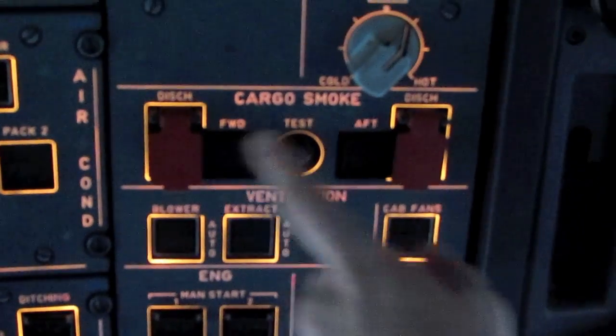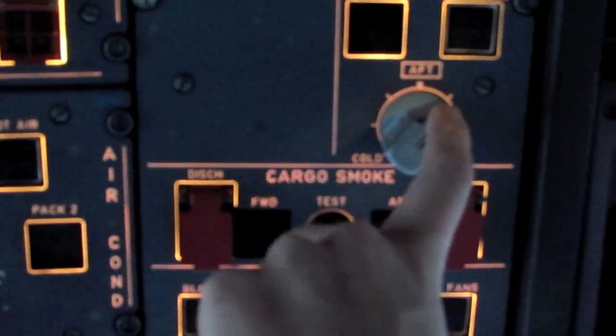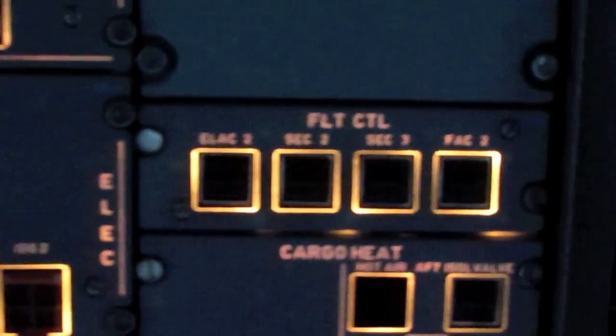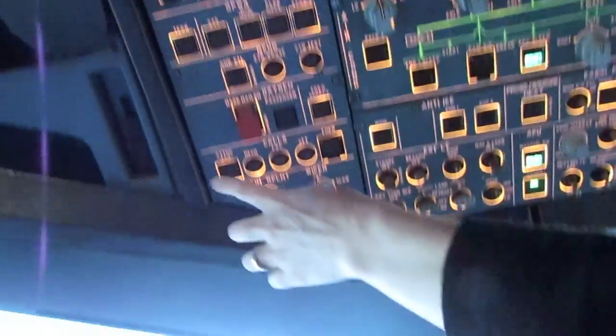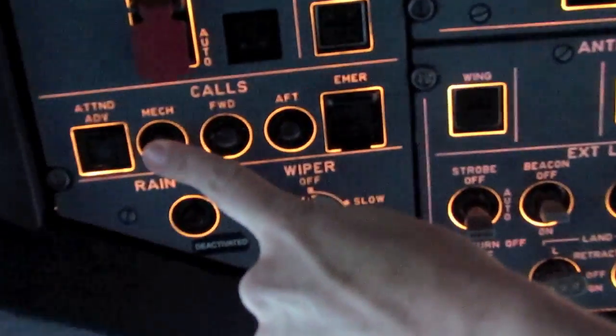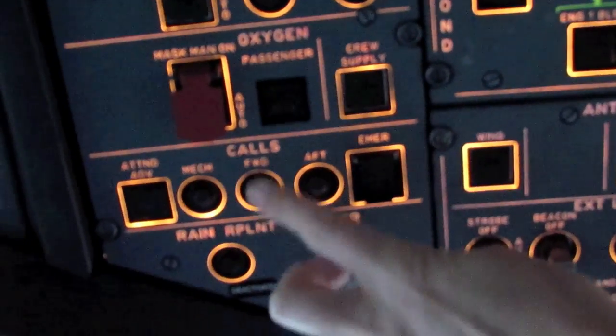There's the ventilation, there's the cargo smoke and stuff. There's the temperature for the aft cargo in case you have a dog or something back there. And then these are computers. And over here it's just calls. You've got flight attendant. You can put on a green light. You want to call the mechanic downstairs. These are the ones when you hear the dings. Those are the buttons that you're pushing.